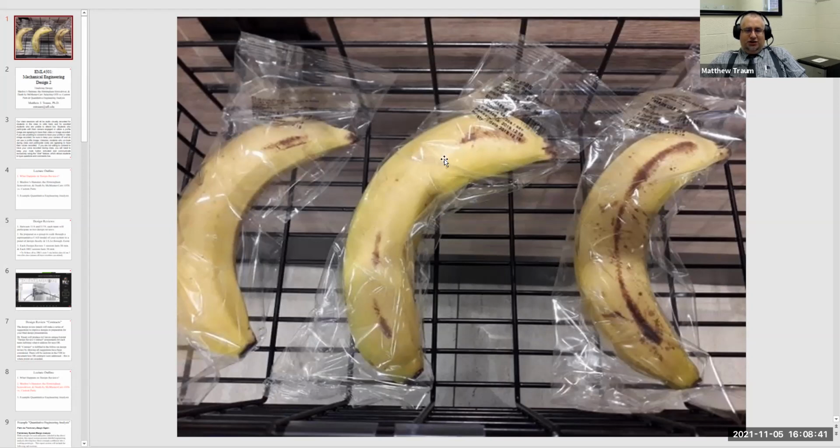Or could you instead just put a sticker on the outside of the banana that contained that information, which maybe would cost less and not do double duty of basically wrapping up a piece of fruit that's already sitting in its own wrapper? So that's sort of the obvious one.